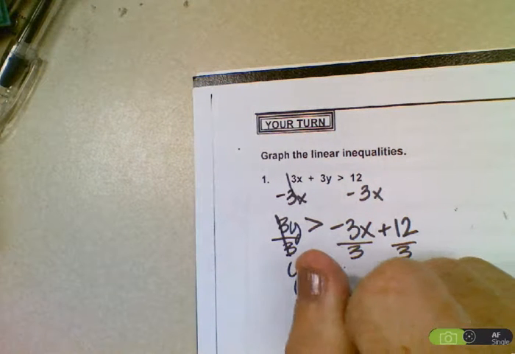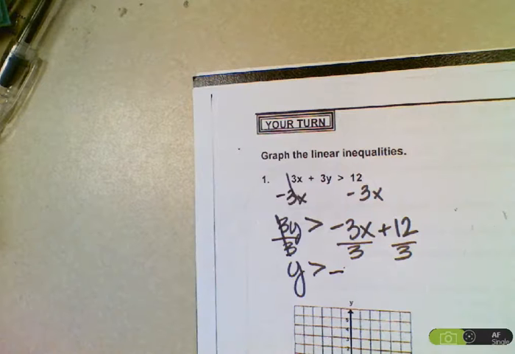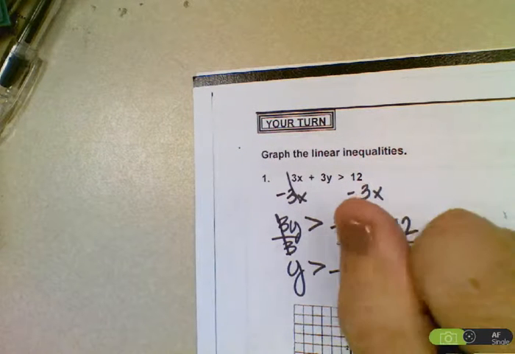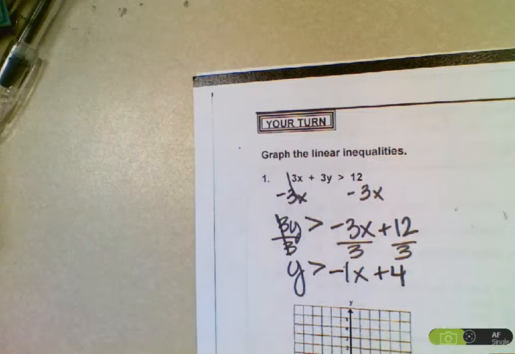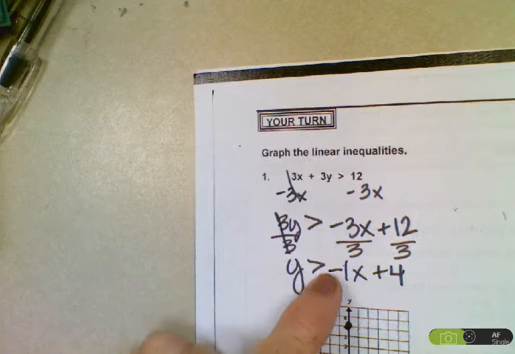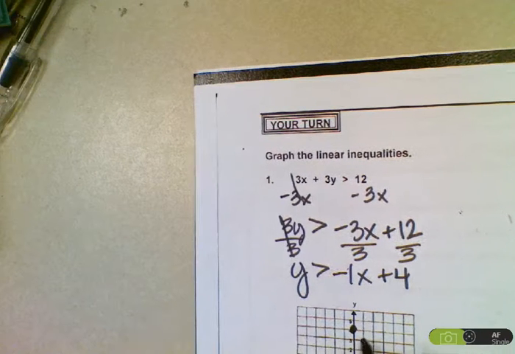No. What's 3 divided by 3, Mr. Price? 1. Oh my goodness. What's 12 divided by 3, Mr. Price? 4. Okay. So team, now we're going to start at 4. And our slope is negative, so we're going to go downhill. So we go down 1 over 1.